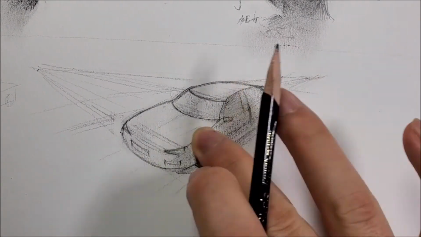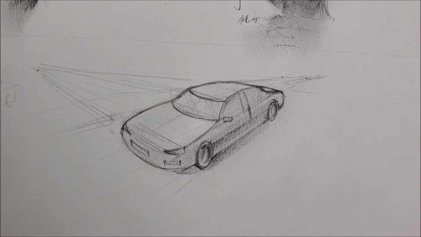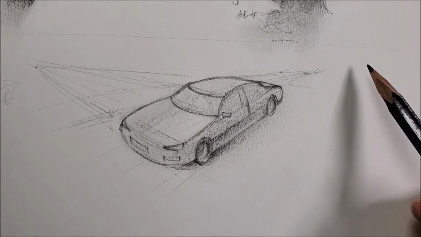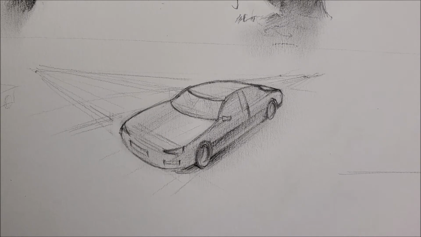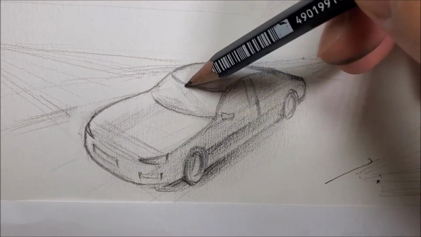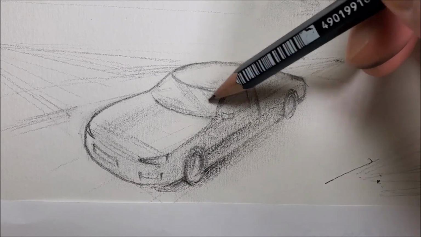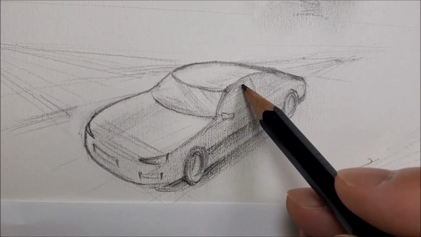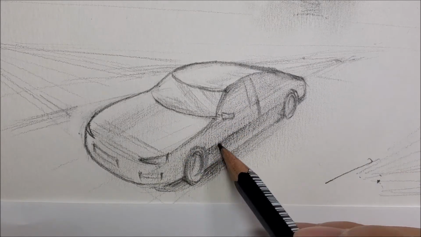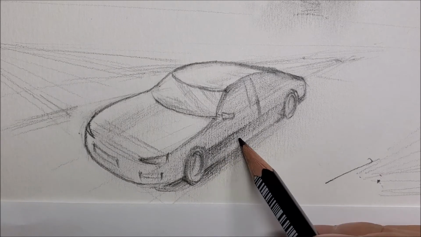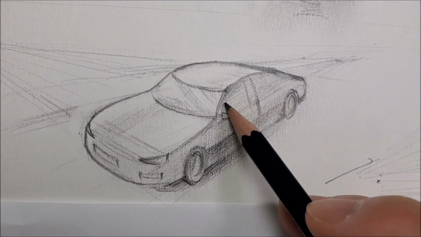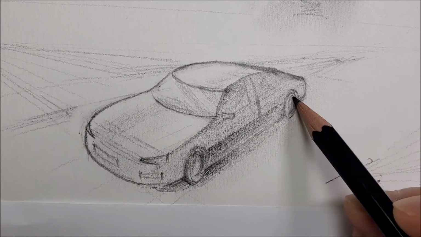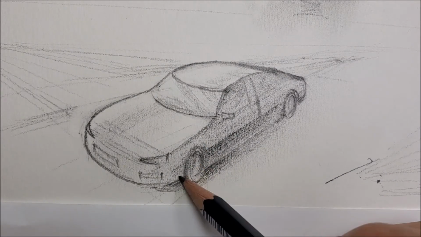The car is made of metal, so I'm not going to add too much dark floor darkness. Please understand that. Usually a car is rendered using marker, pastel, or iPad. At home, enjoy trying to draw your own style of car, but based on the proper perspective.